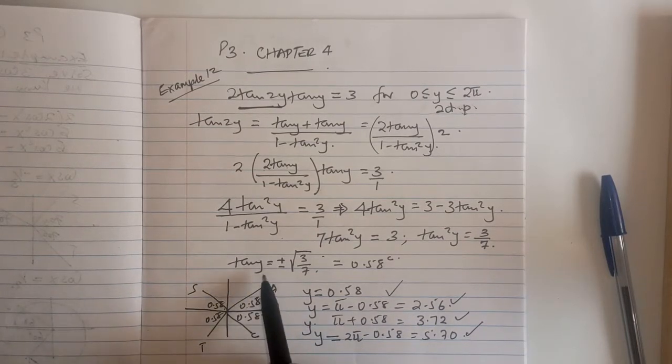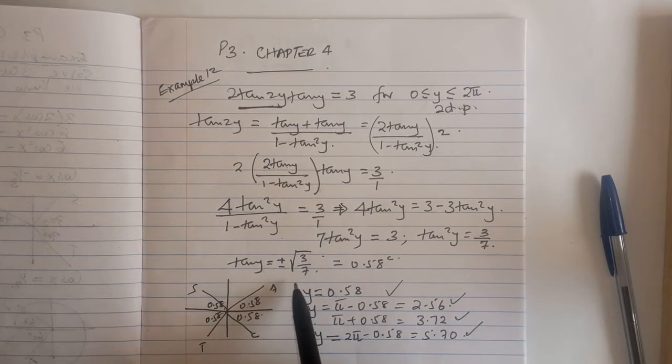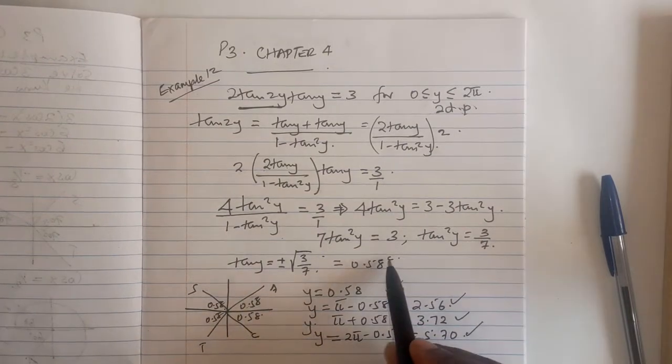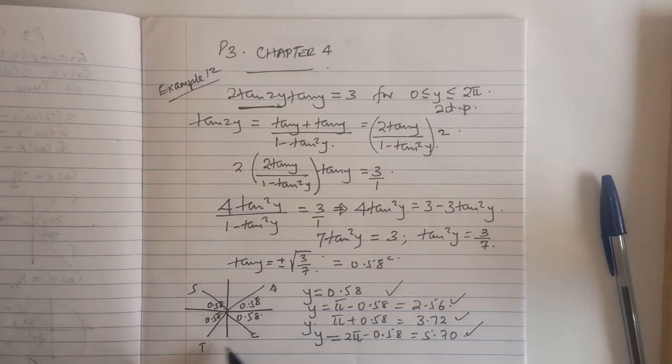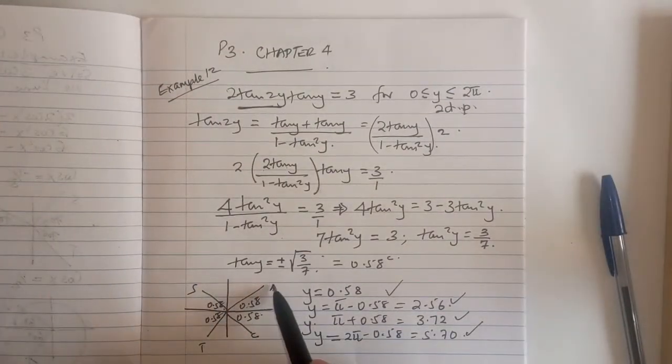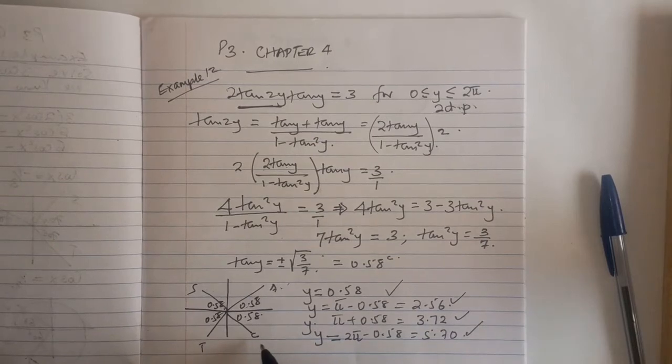After we establish now, there's a certain angle y whose tan is root 3 over 7. And the root 3 over 7, which is positive, then that angle is 0.58 radians. And because the tangent is supposed to be positive or minus, the angle fits in all the 4 quadrants. Because in the first quadrant, tangent is positive, so it fits there. In the second quadrant, tangent is supposed to be negative, and due to the negativity, it fits there. In the third quadrant, it fits there. In the fourth quadrant, it also fits there.